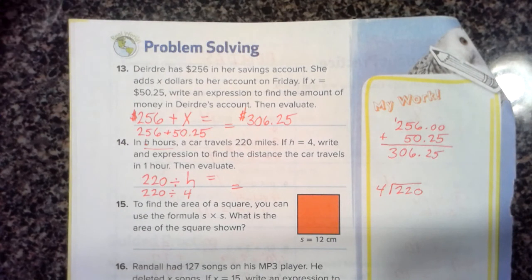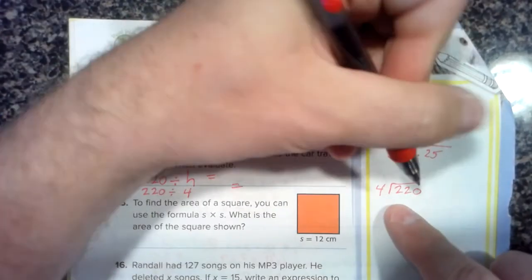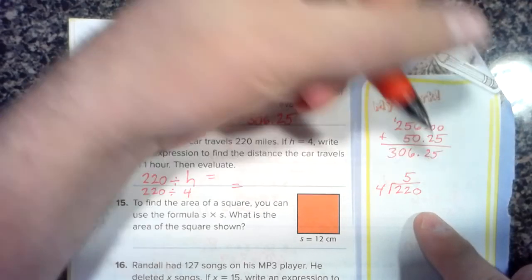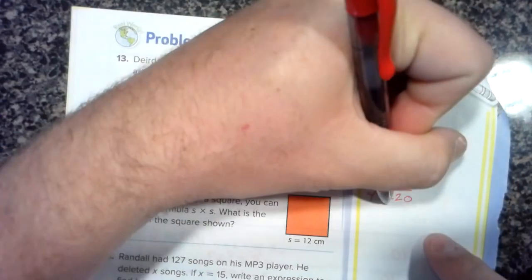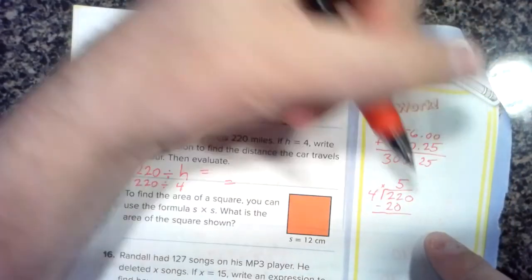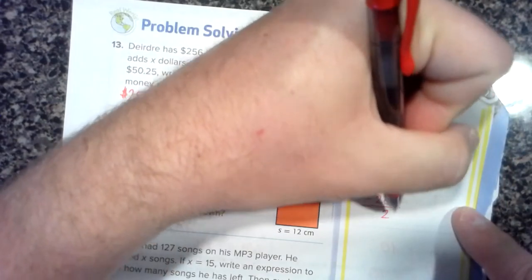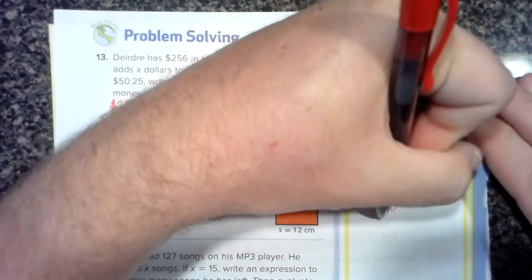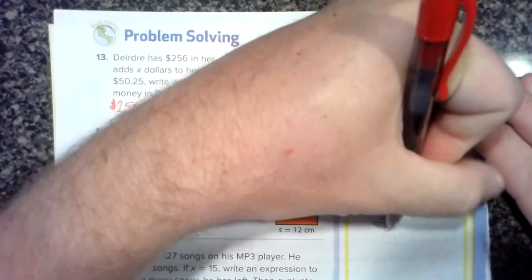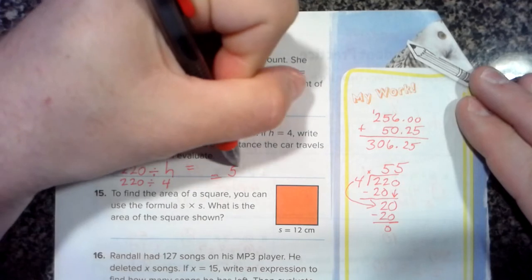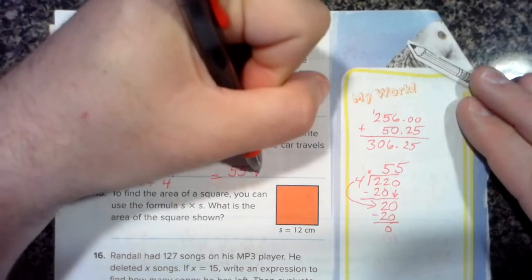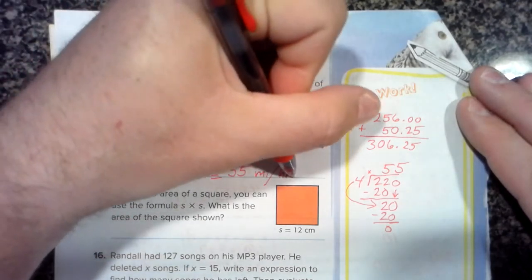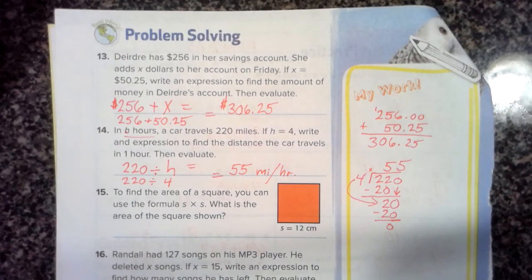And this is where the division came in handy as well. We've learned all this before we come up to it. 4 goes into 2, doesn't. 4 goes into 22 5 times. 5 times 4 is 20. Subtract these, you're going to get 2. Bring down our 0. 4 goes into 20 5 times, and that equals 20. Subtract those, we get 0. So it looks like we travel 55 miles in an hour.